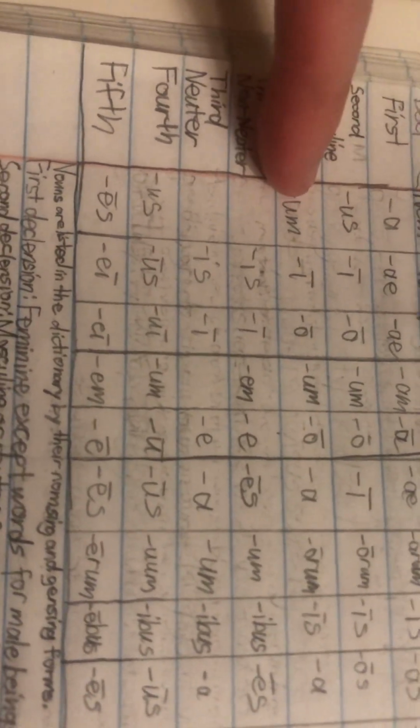The second declension is mainly masculine nouns. Some of them are neuter and are of neuter gender, and they differ in some places. For example, the nominative singular is us for the masculines and um for the neuters.